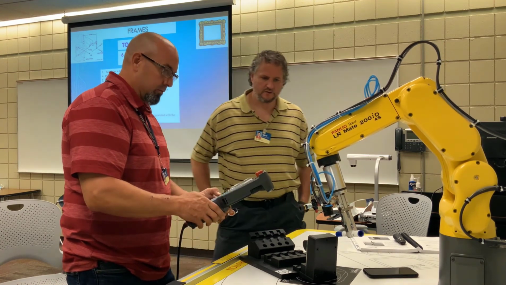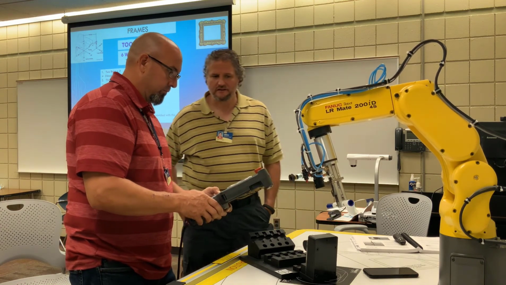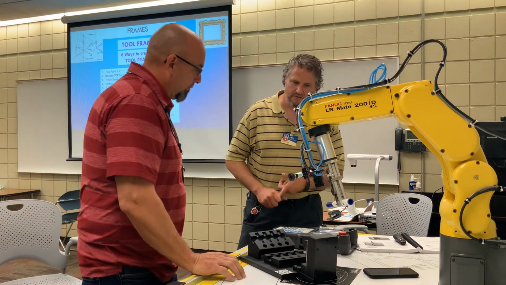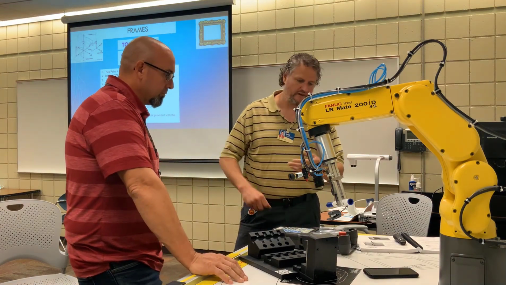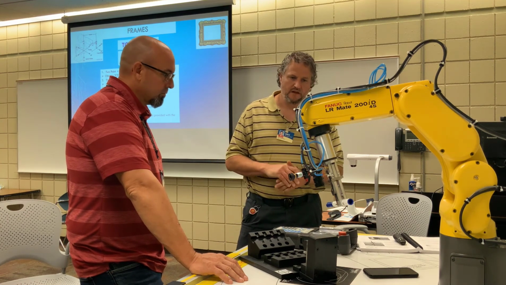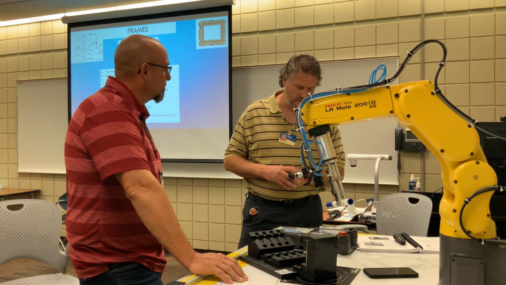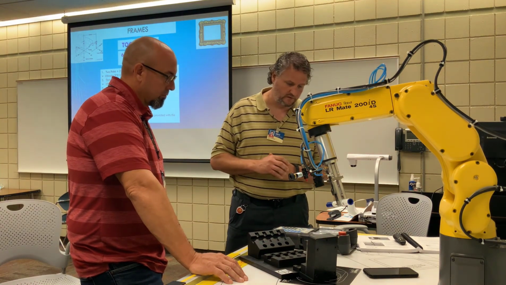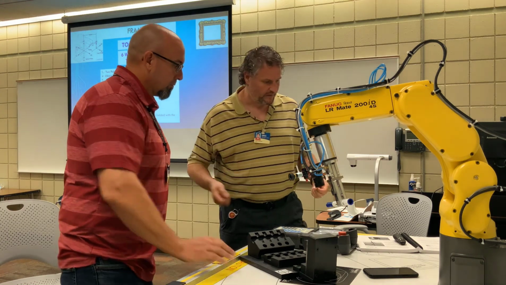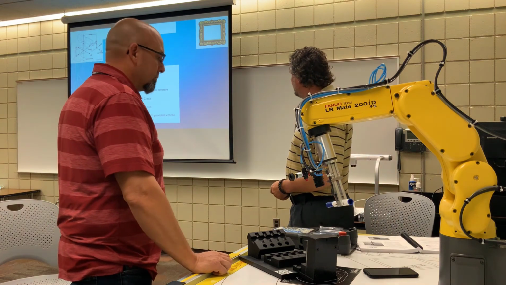Very good, thanks. So yeah, that's how to develop a tool center point. They also call it TCP, and it's used again in material handling. It's used in laser cutting, laser welding, all sorts of different applications. So for different end of arm tools, you can have for the Fanuc quite a few different tools to select from, and there's certain models that even let you have more. But yeah, that's the tool frame.